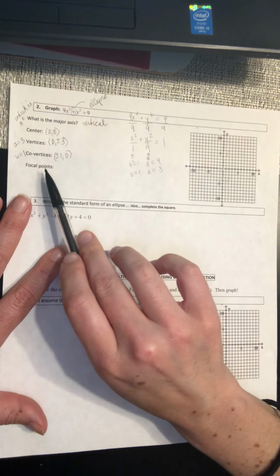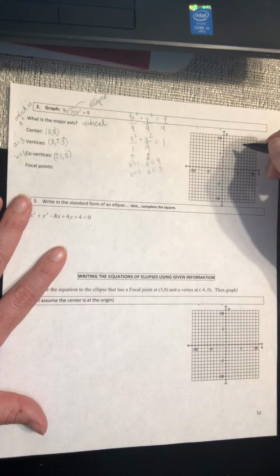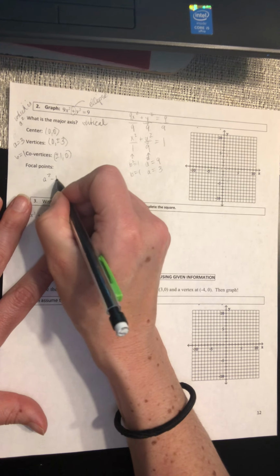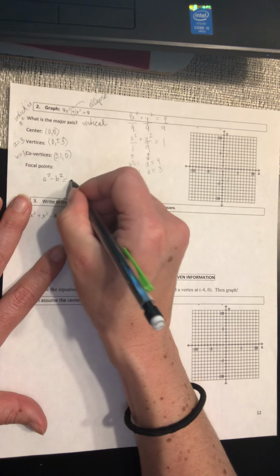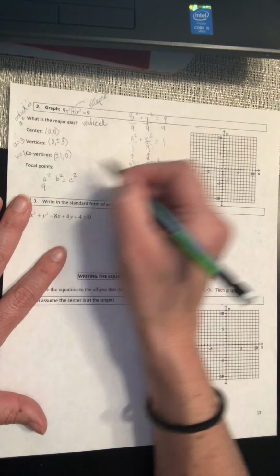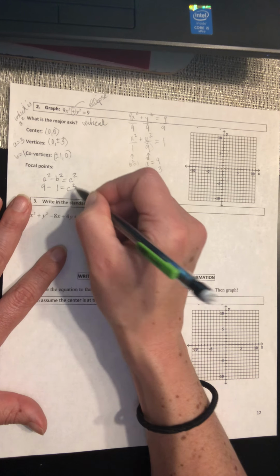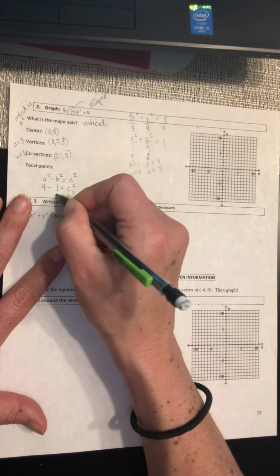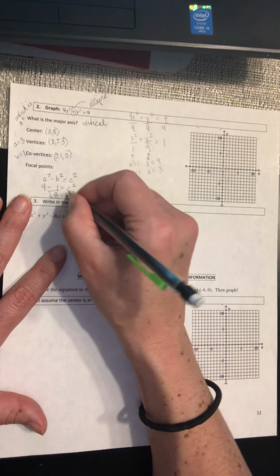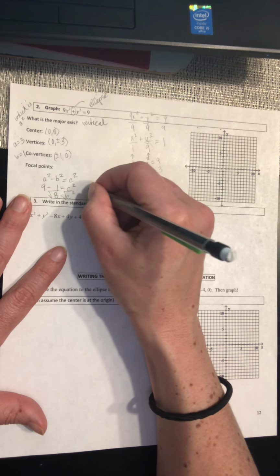And then my focal points, okay. So my focal points I'm going to do, again, A squared minus B squared, because A squared is always bigger, equals C squared. So A squared is 9 minus 1 equals C squared. So C squared is 8, which means C is, if I square root, right, 2 rad 2.